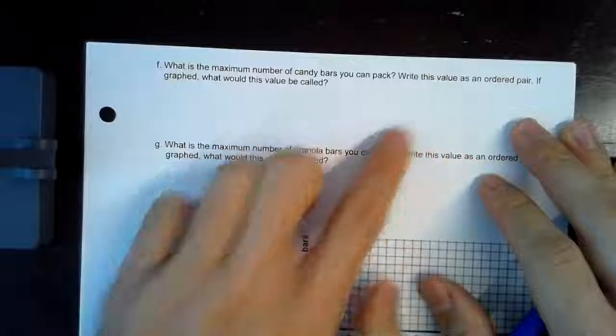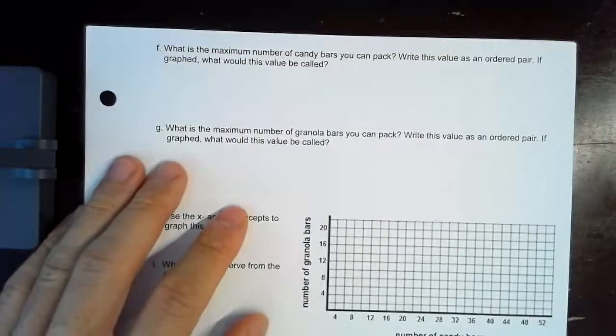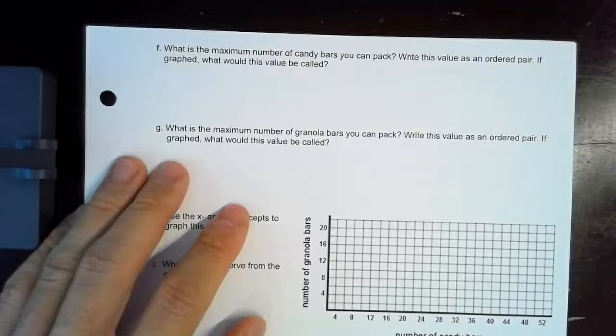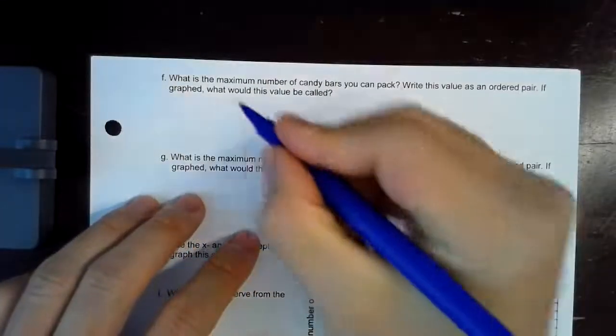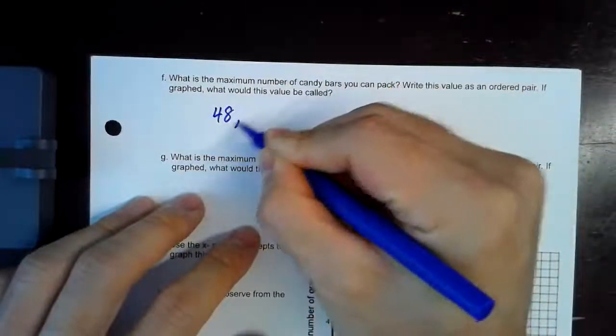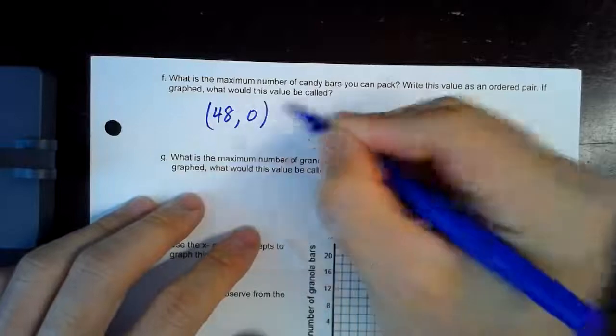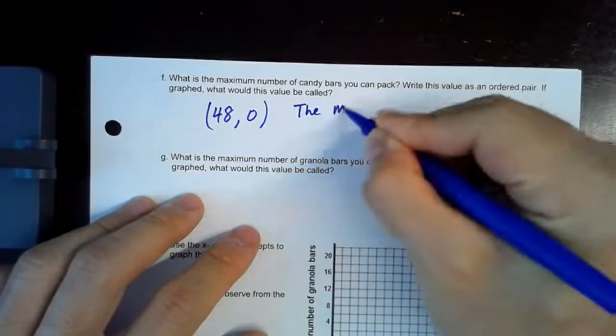What is the maximum number of candy bars you can pack? Write the value as an ordered pair. If graphed, what would this value be called? So we kind of talked about that already, right? What is the maximum number of candy bars? The maximum number of candy bars is 48, 0, right?